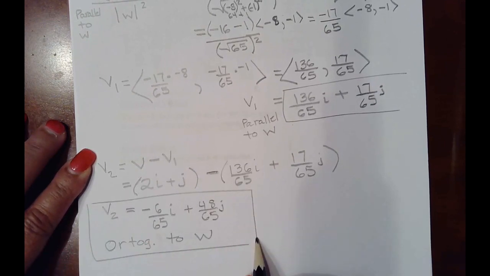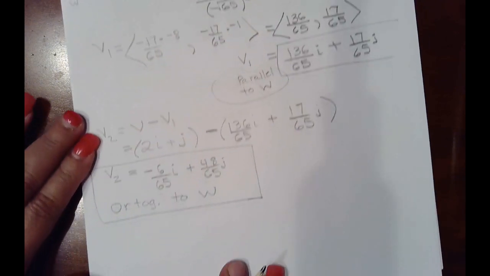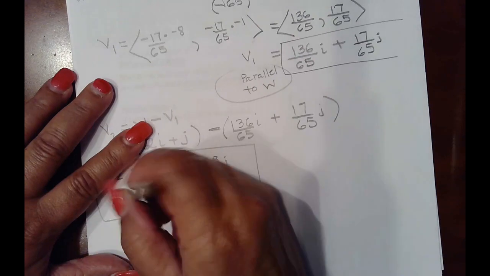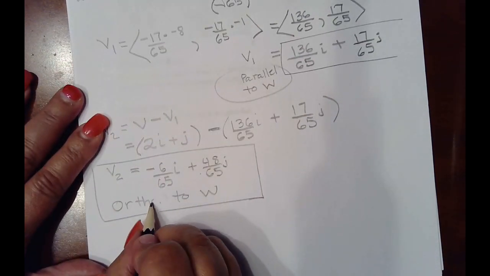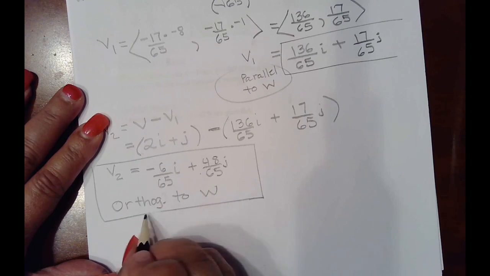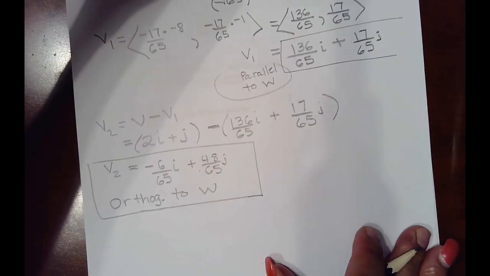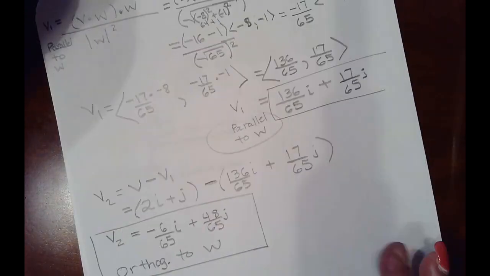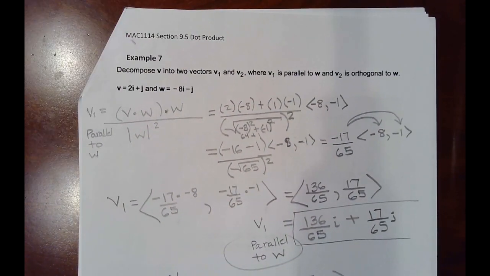Okay, so we found a vector that was parallel to W, and we found a vector that was orthogonal to vector W. Okay, I believe that is the last problem here. Yep, and that concludes section 9.5, dot products.